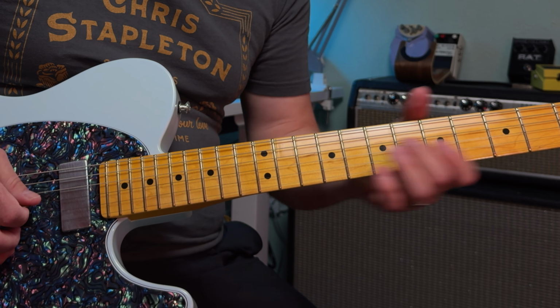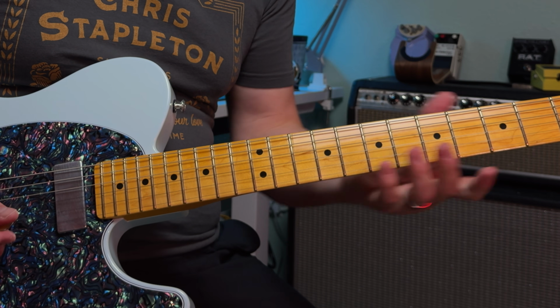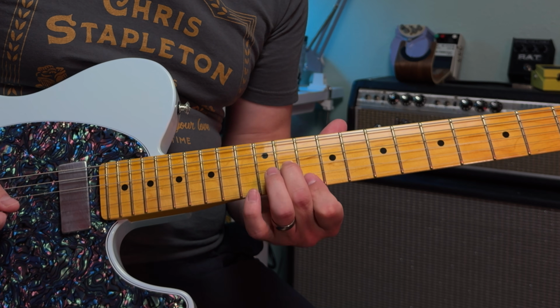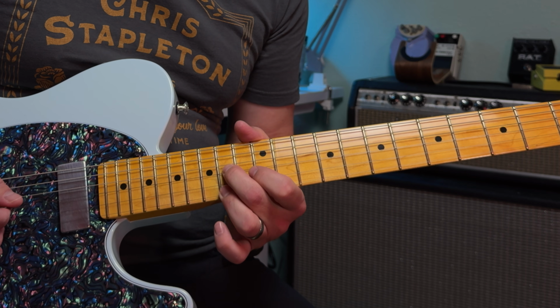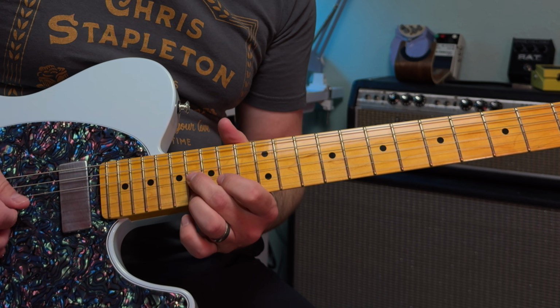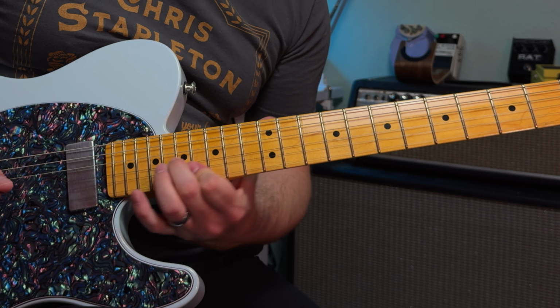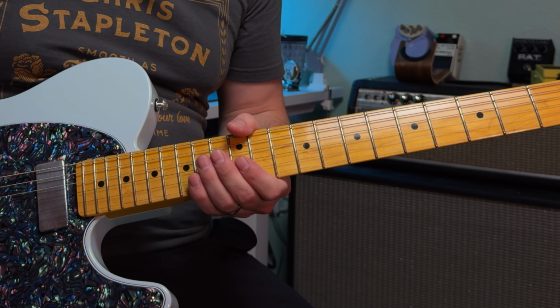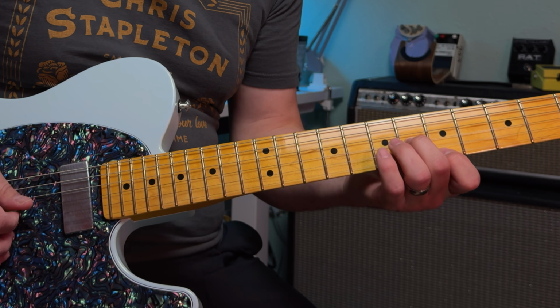So if I just followed the A scale, it would sound like this, right? Which sounds okay. But if you kind of want to make it sound like you're playing with the changes, I really like this.